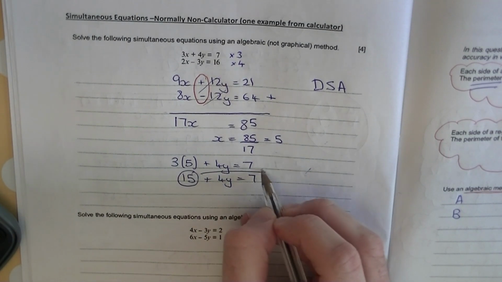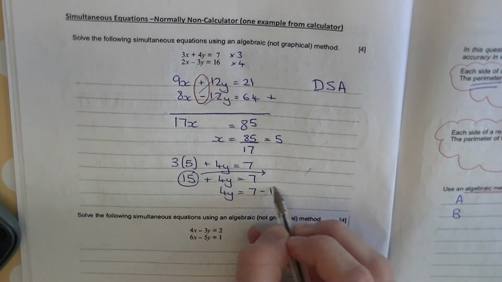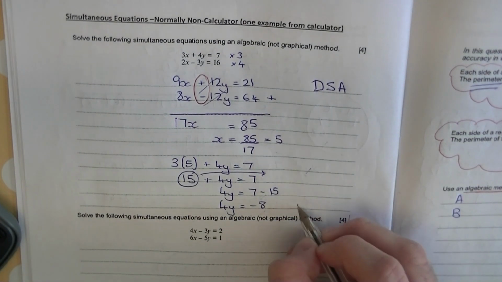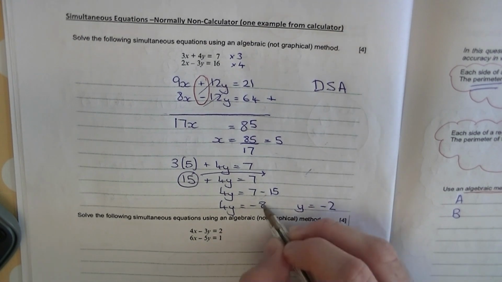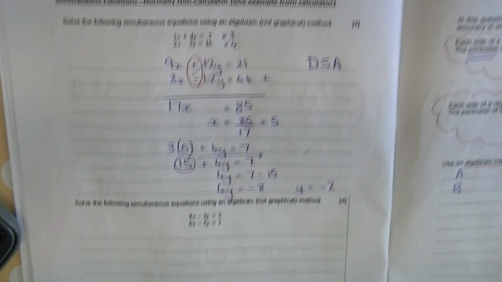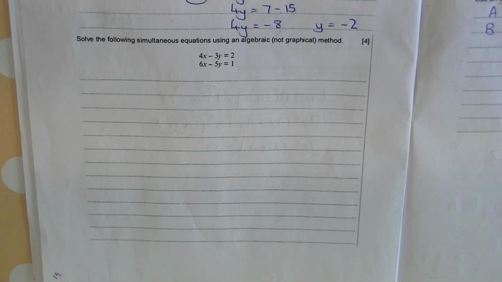Lose the number over that. Opposite of plus 15, minus 15. So 4y is minus 8, giving y as minus 8 divided by 4, which is minus 2. Move that on to the next one. I notice I say okay quite a lot. I'm going to try and stop doing it. This one.